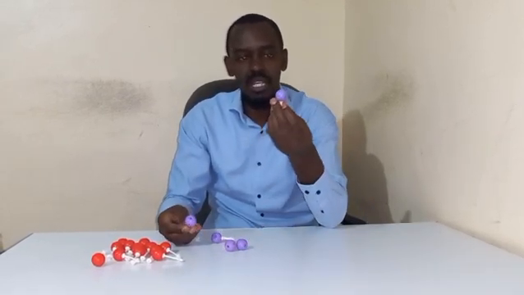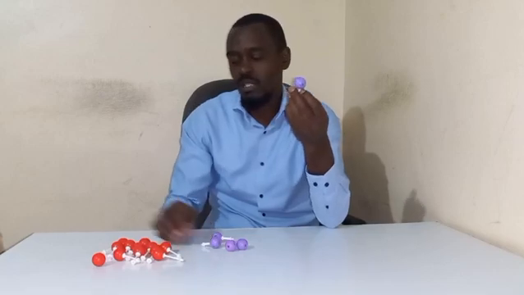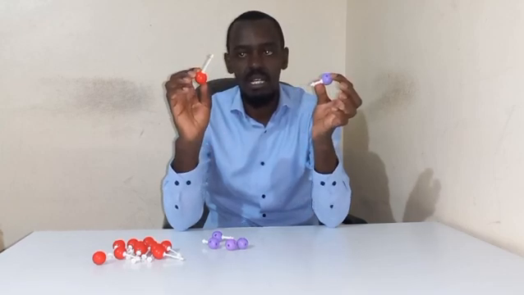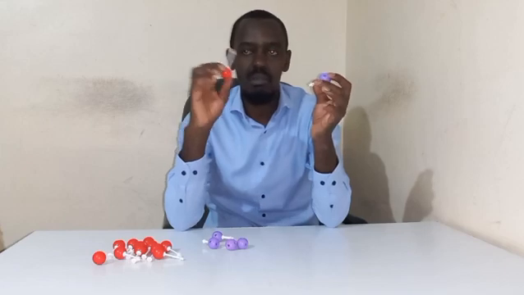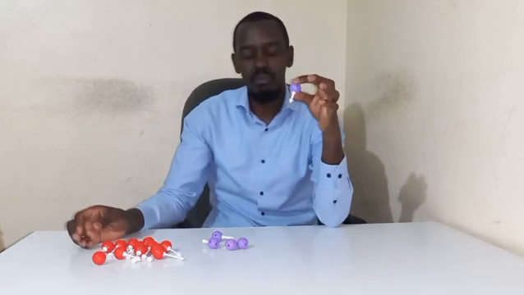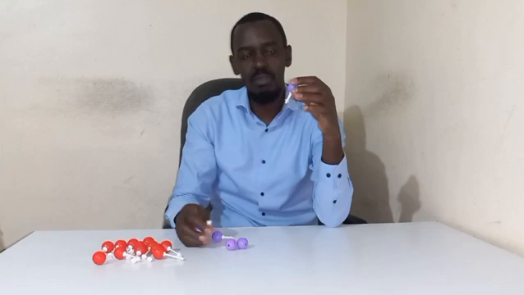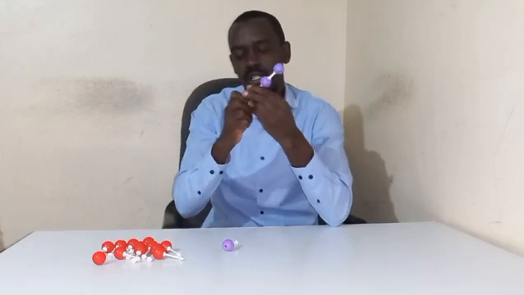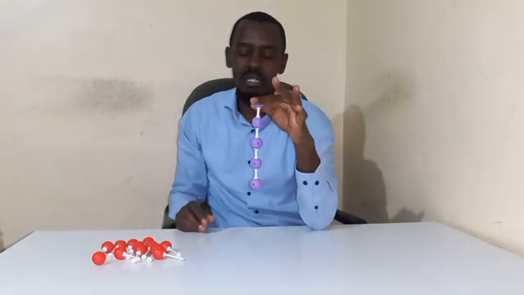We are going to use the purple balls to represent carbon atoms, red balls to represent hydrogen atoms, and the white sticks to represent the bonds between carbon and carbon atoms, or carbon and hydrogen atoms. So pentane normally has a molecular formula of C5H12. That is 5 carbon atoms. That is the first carbon atom. I join the second one, the third one, the fourth one, and the fifth one. Those are 5 carbon atoms making up the pentane.